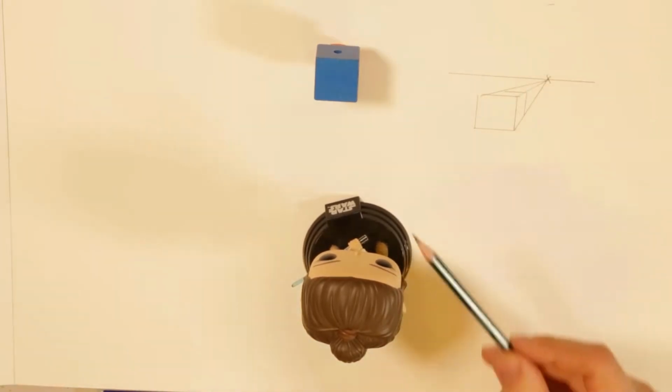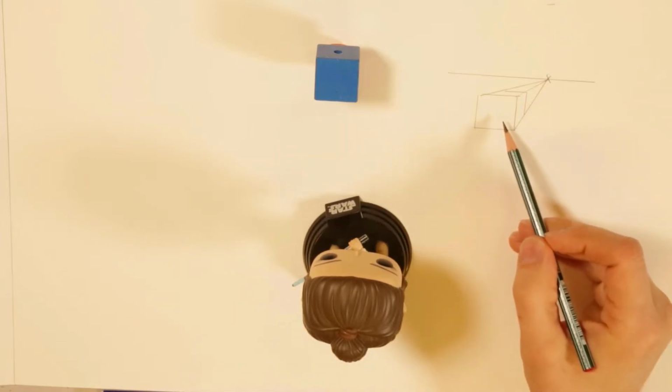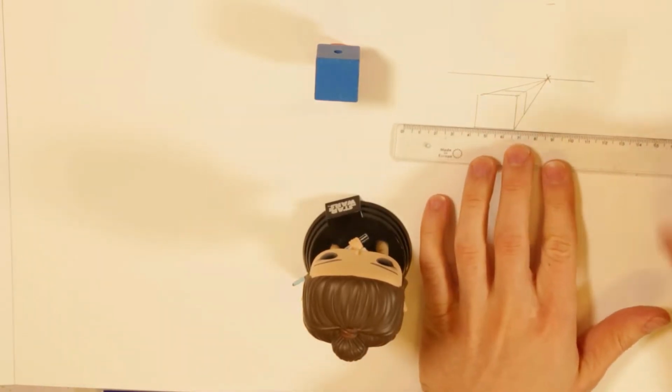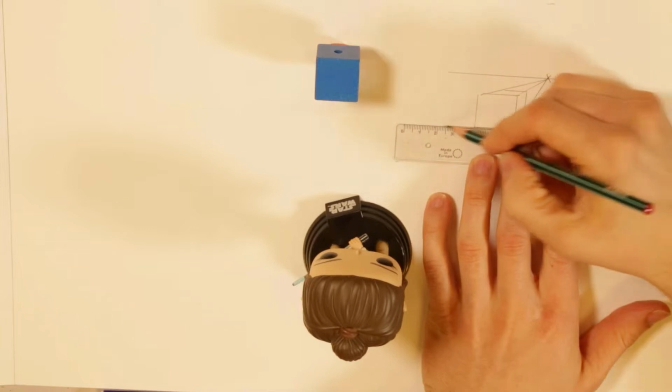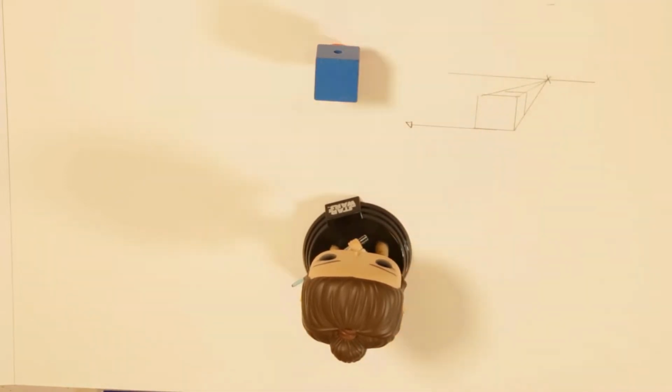The side of the cube that is facing the viewer doesn't appear to have any perspective. It doesn't have vanishing points. But actually it does have vanishing points. The vanishing points for this side are that way. They are just infinitely far away.